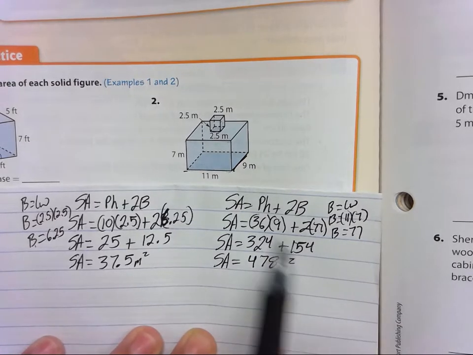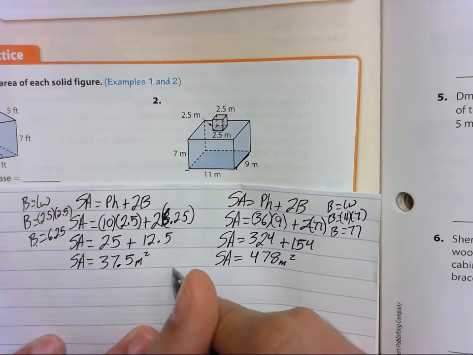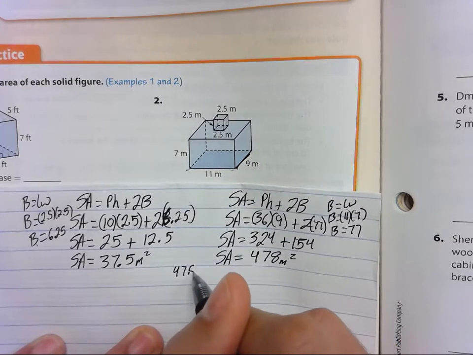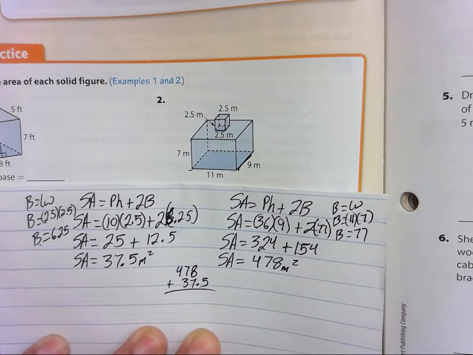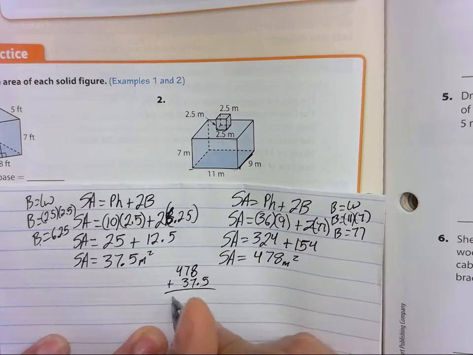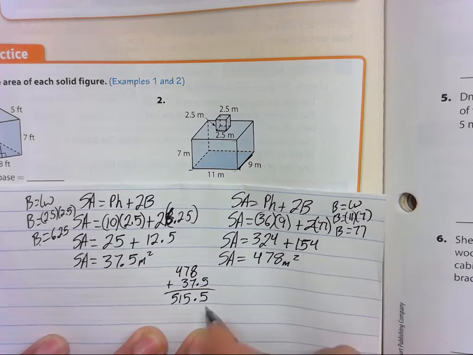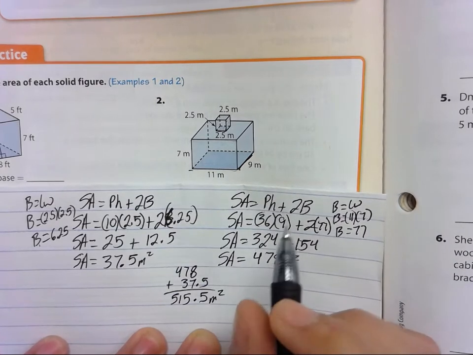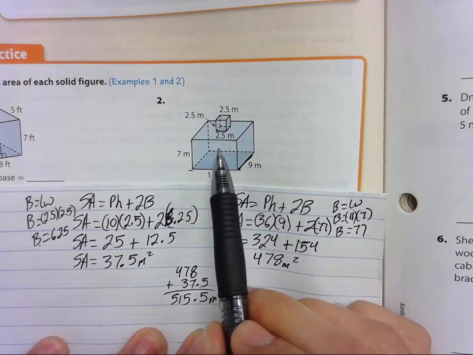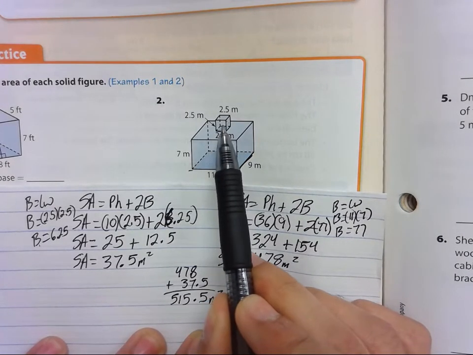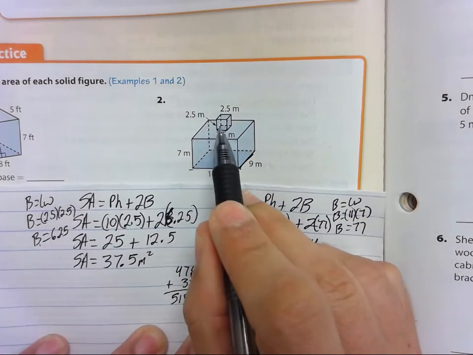So we took these shapes apart and found the surface areas. Now we need to put them back together. So we have 478 plus 37.5, and we get 515.5 square meters. But when we put these shapes back together, we lost the bottom of the cube and the same area from the top of the rectangular prism. So what is the area of the faces that are touching?